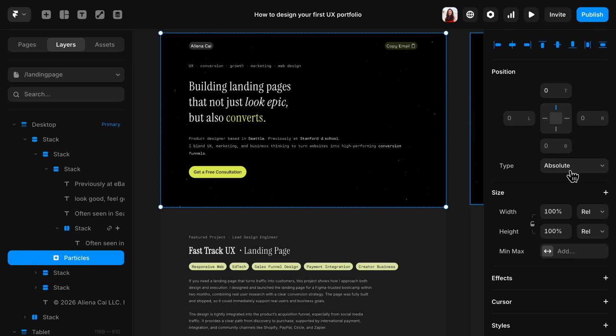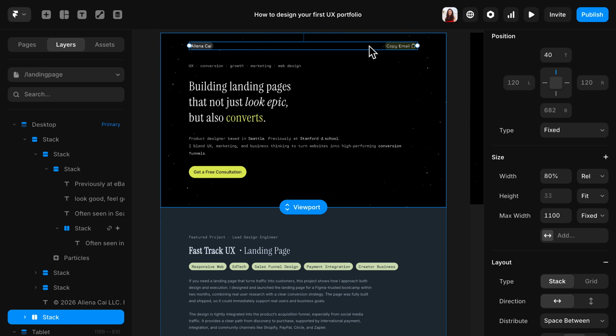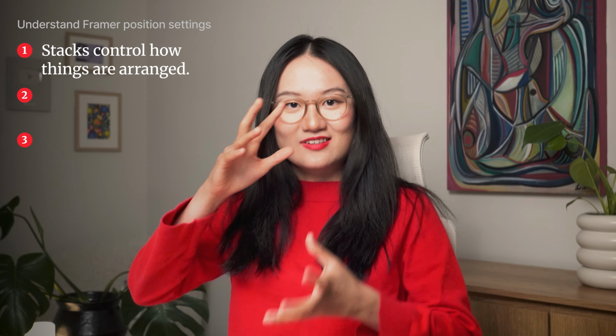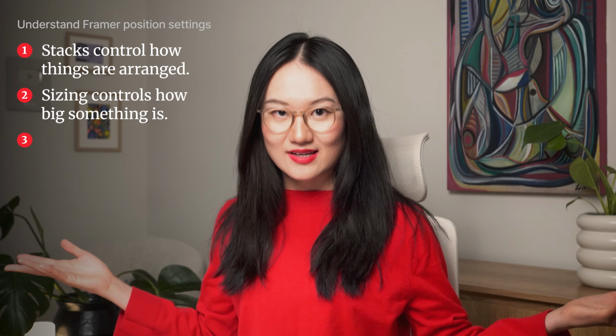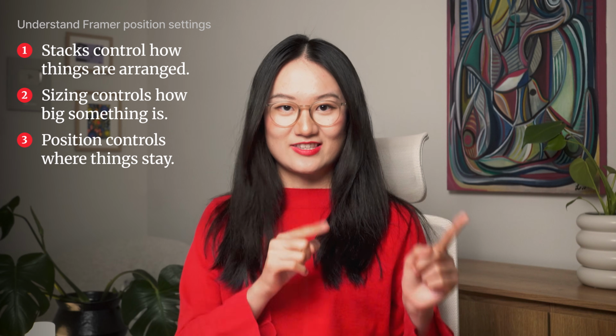Position type controls how the layer behaves. Most normal elements can stay as absolute. If you want something to stay on the screen while people scroll, like a top navigation bar, then you can use fixed. And that's basically it. Stacks controls how things are arranged, sizing controls how big something is, and position controls where they stay.